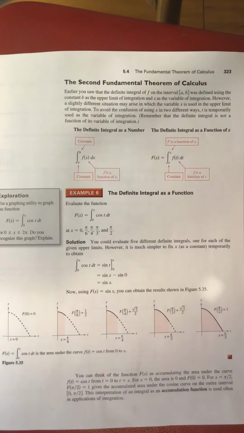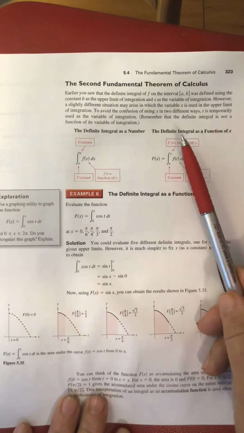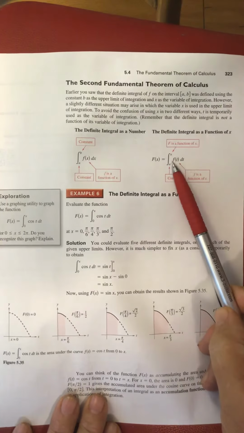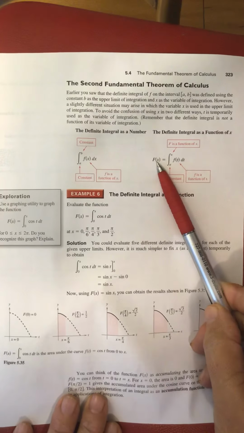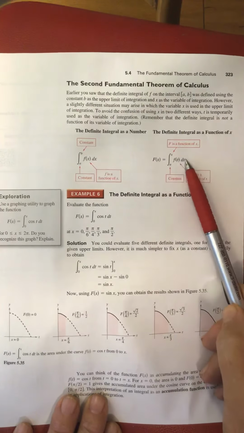It equals a number. Okay? The definite integral of a function says this: you have f of x dx, but now we're going to change it to t because we're going to use the function of t. Remember, variables are dummy variables. So instead of x, we're going to put t, f of t dt.